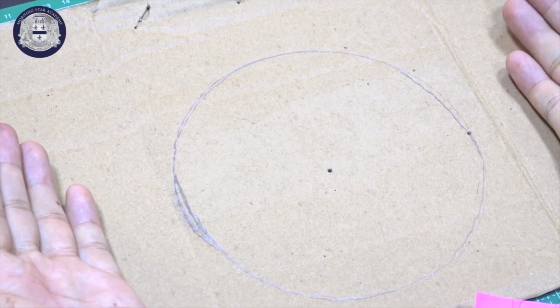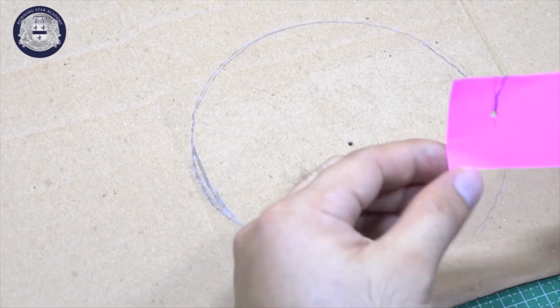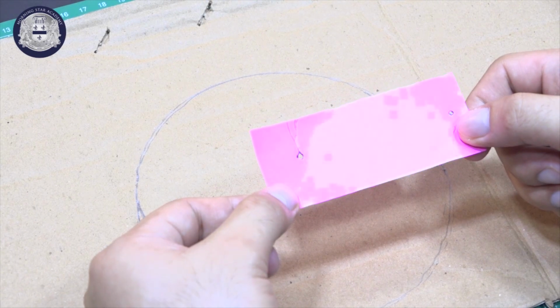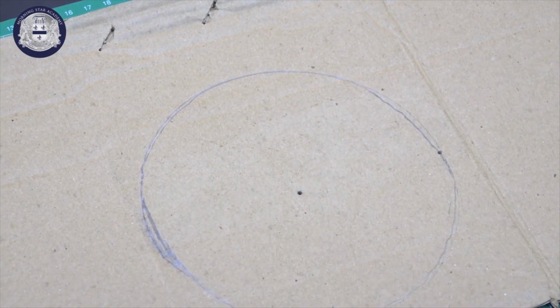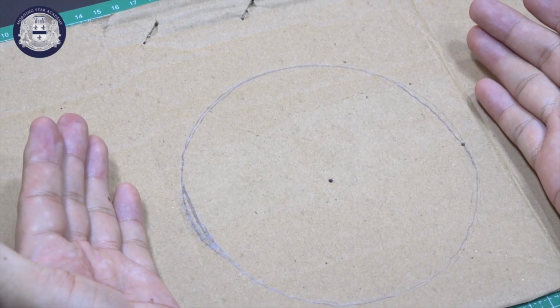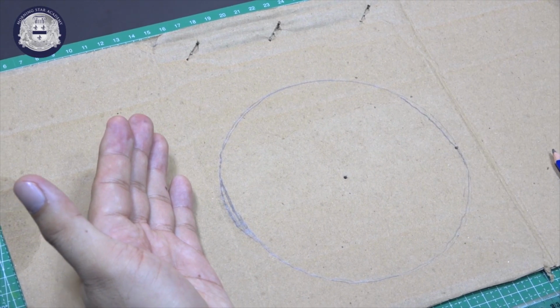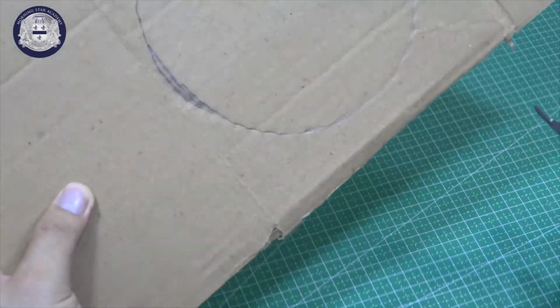So kids, there we have it. We make a circle using a strip of paper. This is another way of making a circle. Now, we have a line on it. We will cut now the pattern.